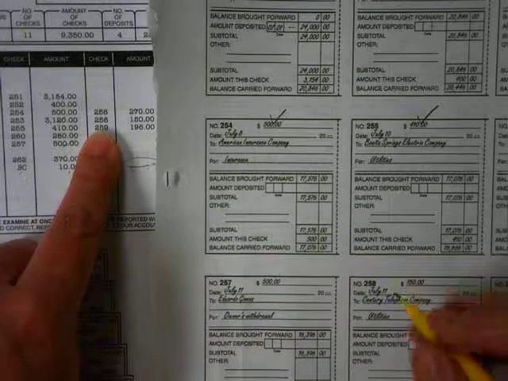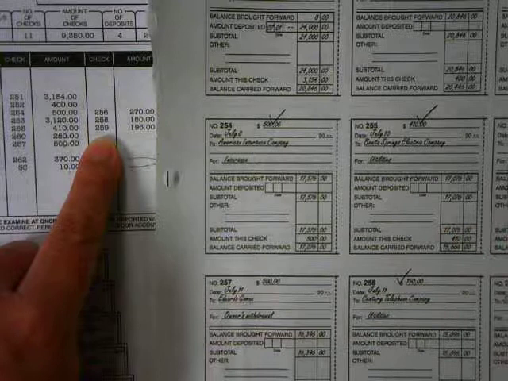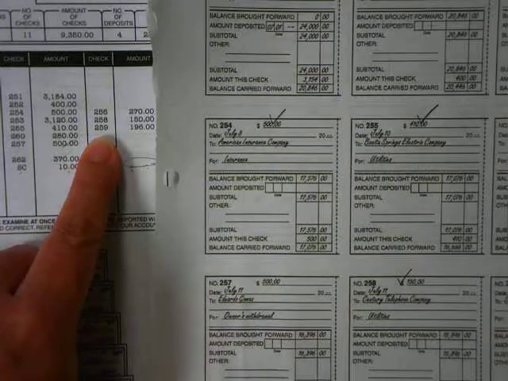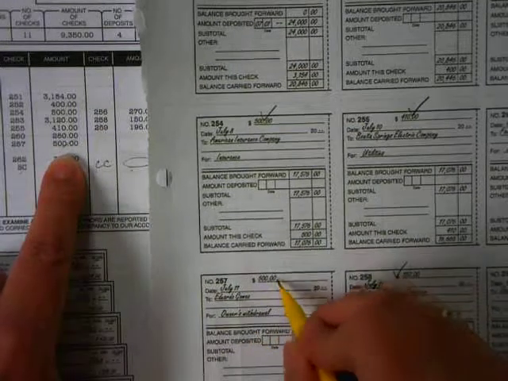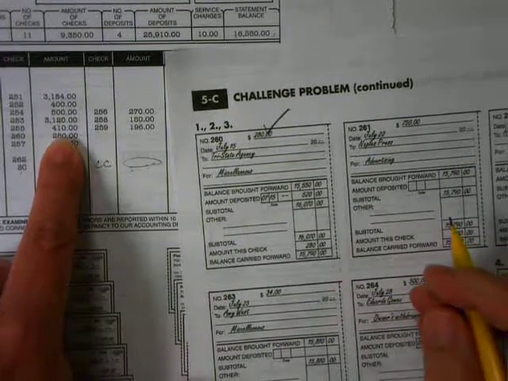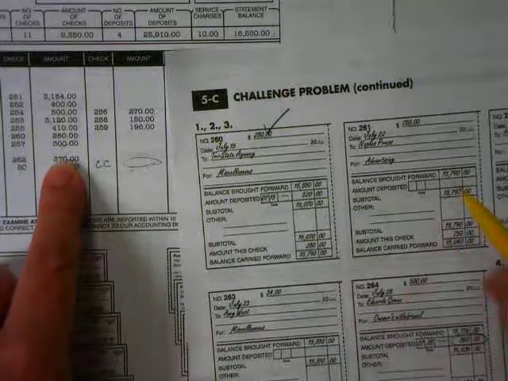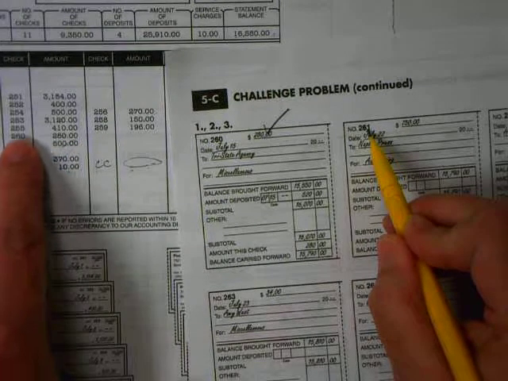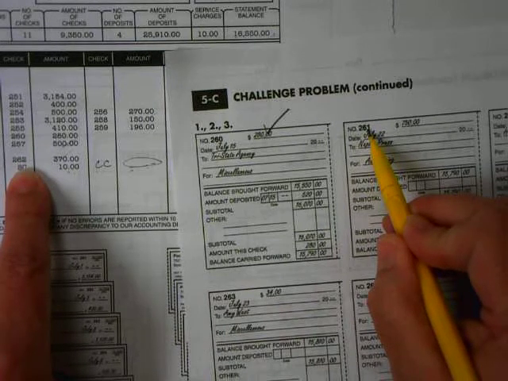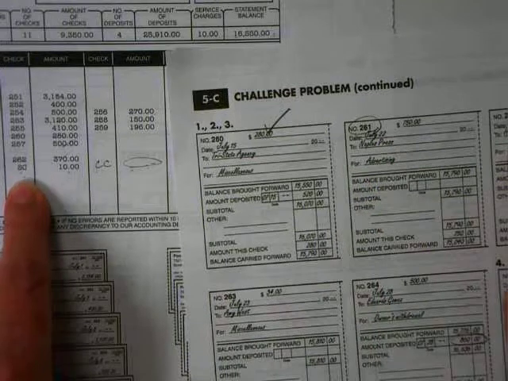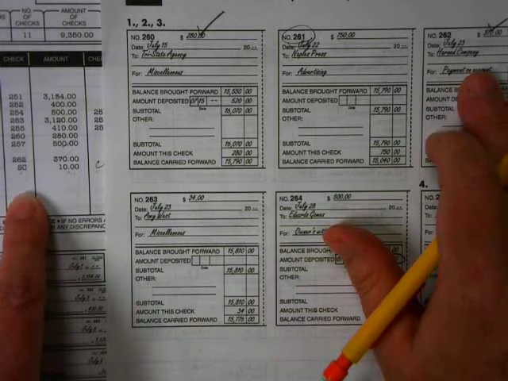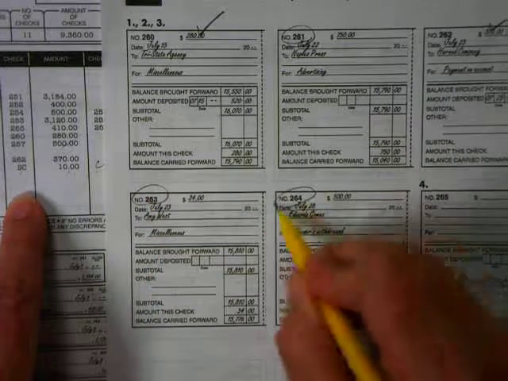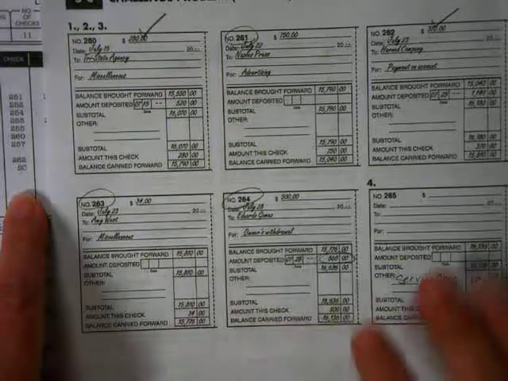258. Down here. 259. Here. 260. 257. Here. 260. Here. We good? 261. No. Okay, so 261's outstanding. 262's here. We'll check it off. 263 outstanding. 264 outstanding. And then this one hasn't been written. Okay, so we have 3 outstanding checks.